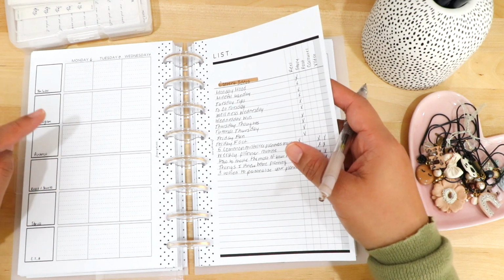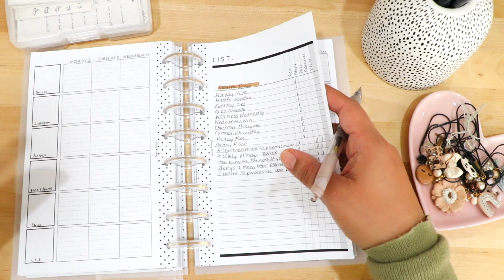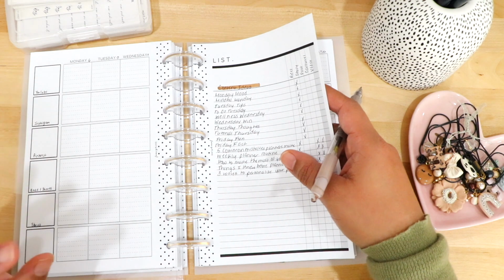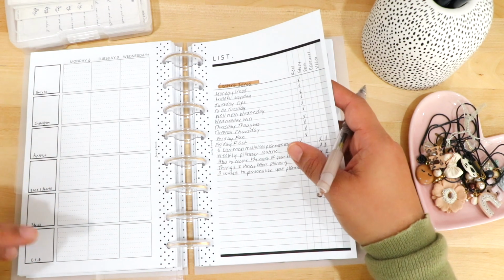Pinterest, I'm thinking about opening a new Pinterest account. Still debating on that because I want to make sure that I am really focusing my energy on where I want to focus it.